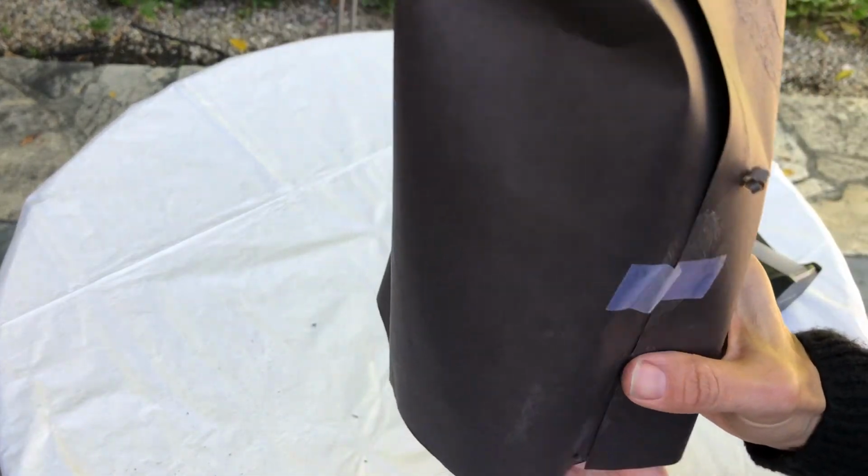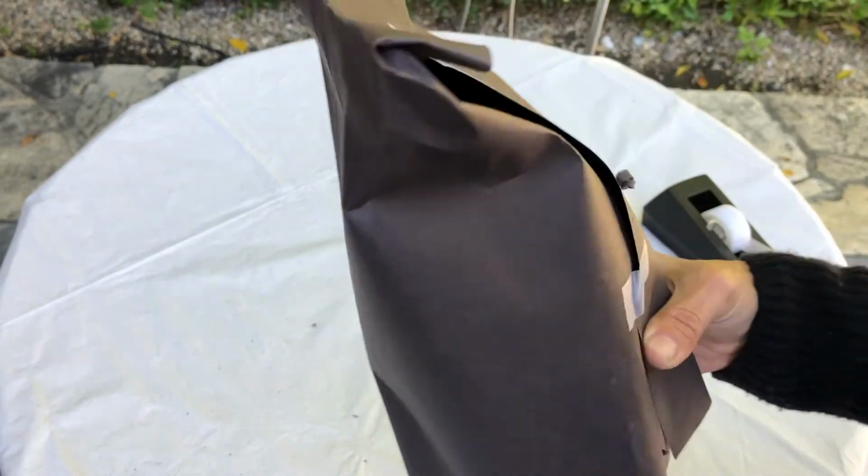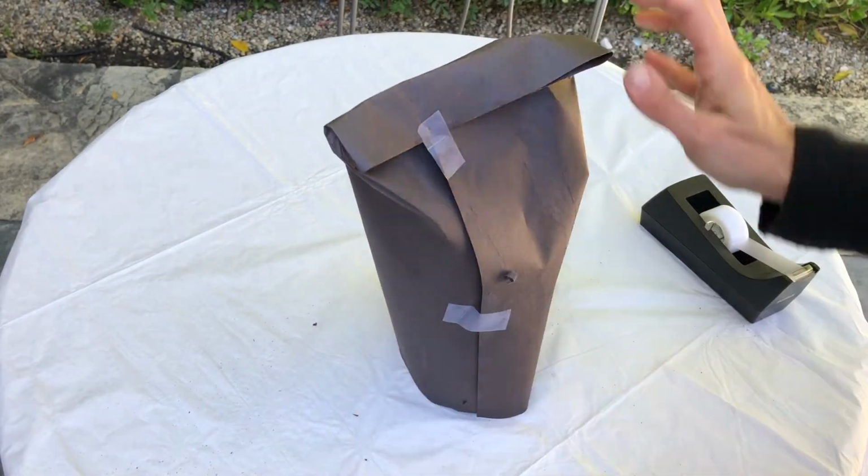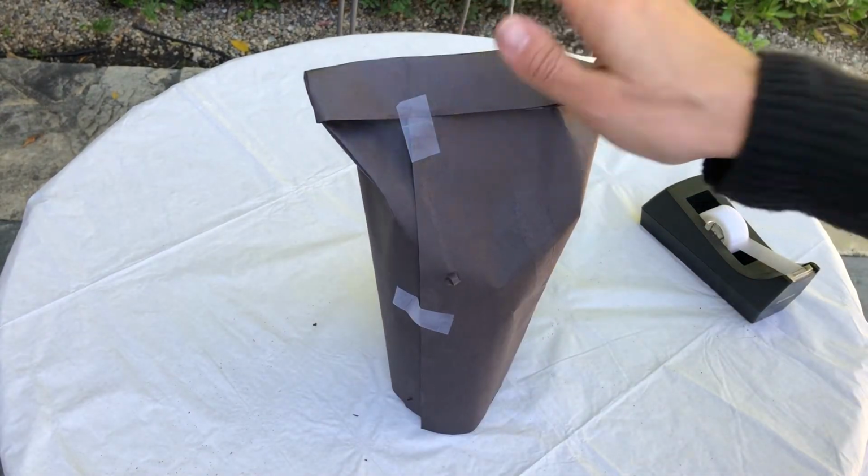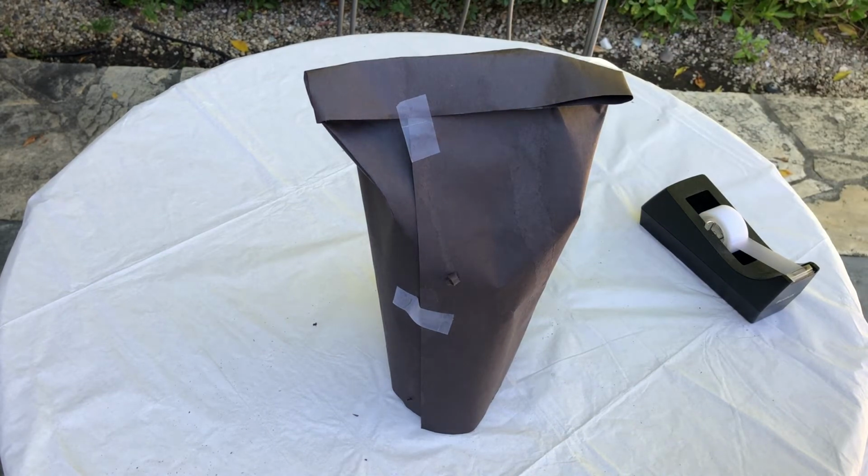And now we've created a dark environment. We're going to store these containers in a cool place. They could be inside or outside your home, maybe on a patio. And we're going to watch them for the next 2 weeks.